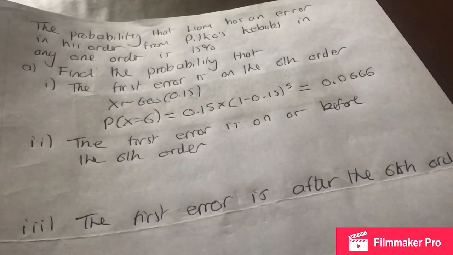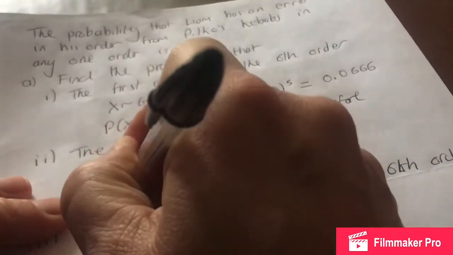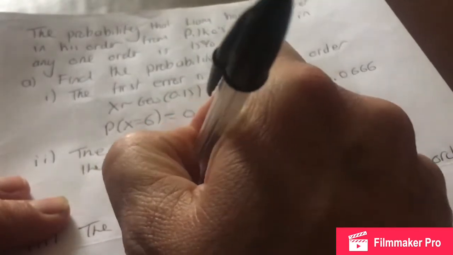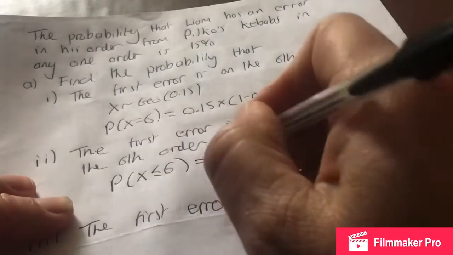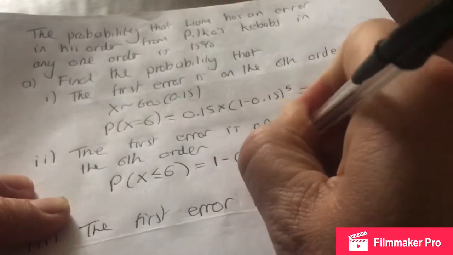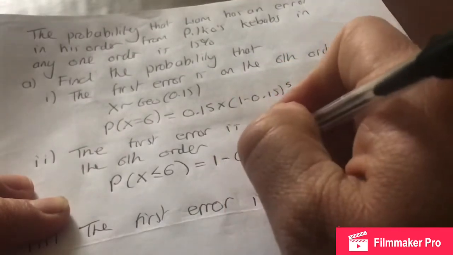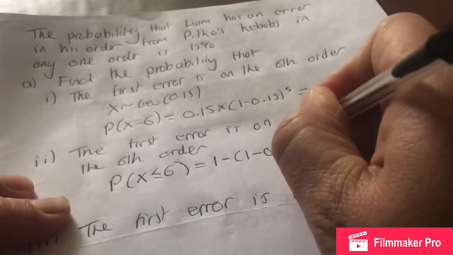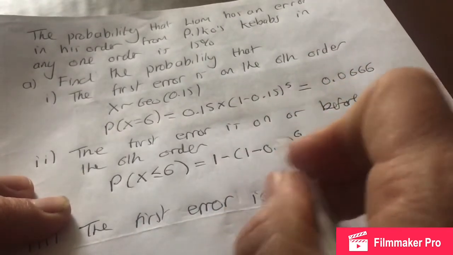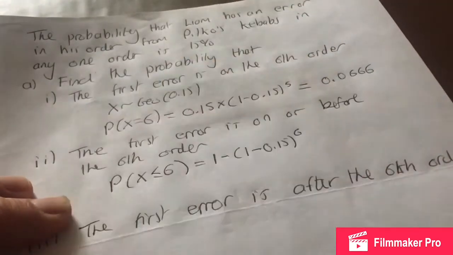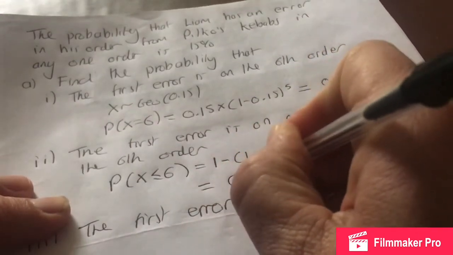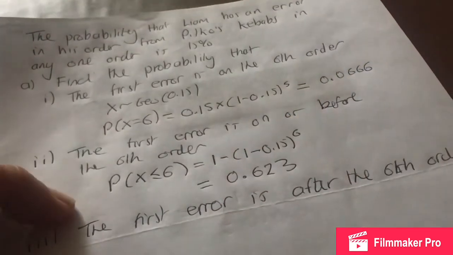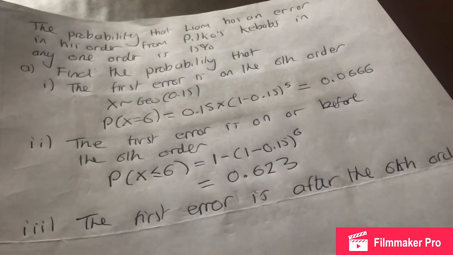Right, the first error is on or before the 6th order. Well, let's think about this: the probability that X is less than or equal to 6. Well, that's the opposite of 6 error-free orders. So I do 1 minus 0.85 to the power 6, the probability of no errors in the first 6 orders. That's the opposite, so I do 1 minus that. Remember, sometimes it's better to find the opposite. And to 3 significant figures, 0.623. I did that calculation before. I've not done that in my head, I promise you.